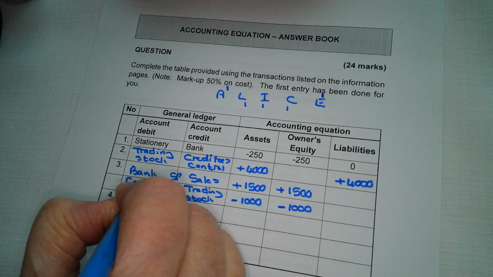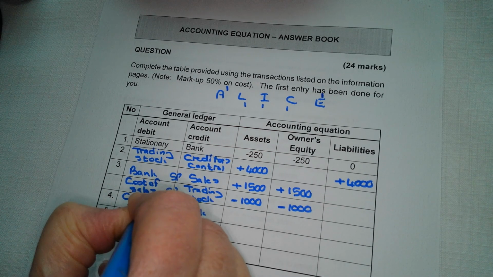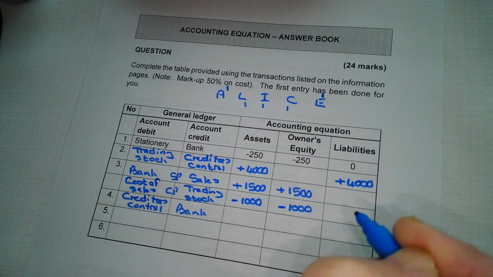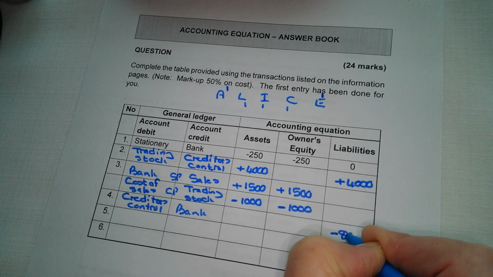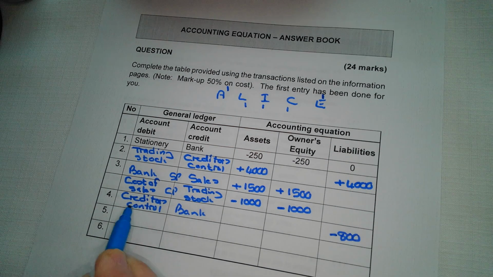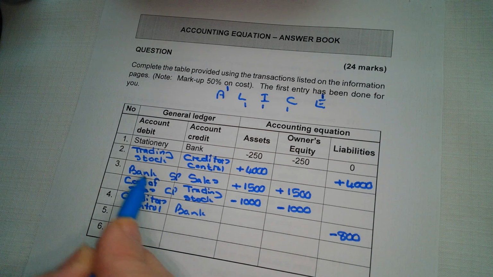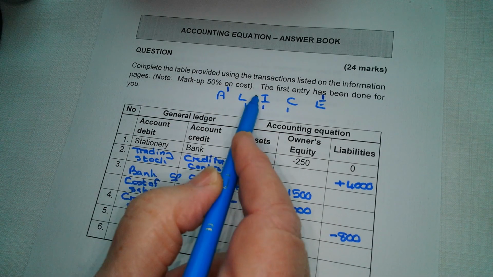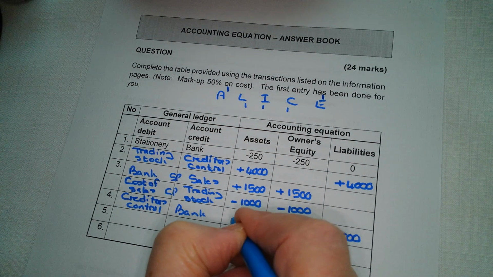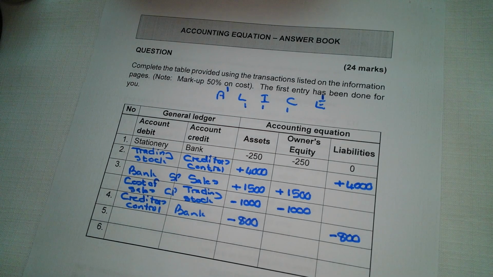And I will show that creditors' control will be debited. And because we pay them, we owe them less money. So it means the liabilities decrease with 800 in the creditors' control account on the debit side. Bank, we paid out money. Now we have less assets. Assets increase on the debit side, decrease on the credit side. So my assets will decrease with 800 rand.